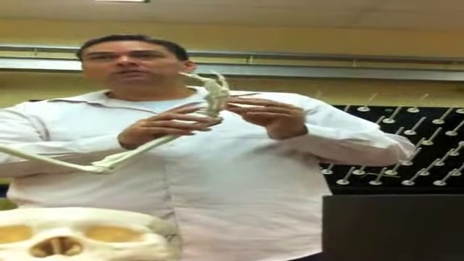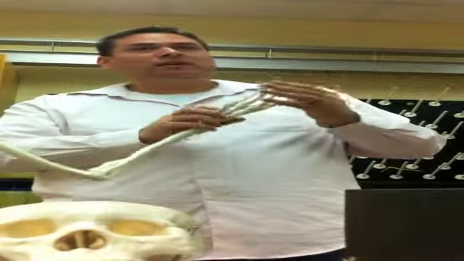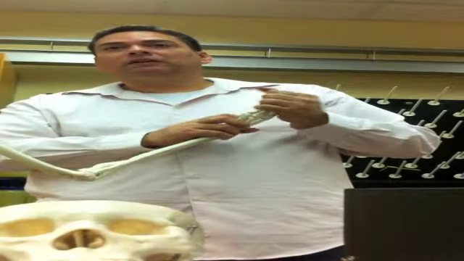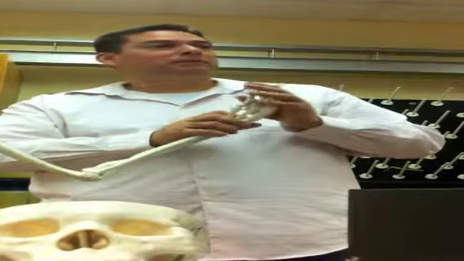They're going to be articulating with which bones? The metacarpals are articulating with the phalanges. How many phalanges do we have in our fingers? Three. And how many in our thumb? Two. What's the name of our thumb?